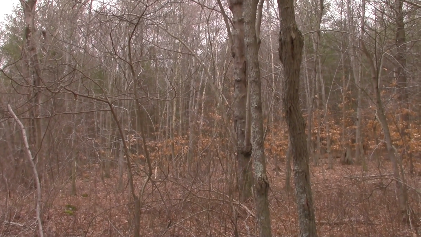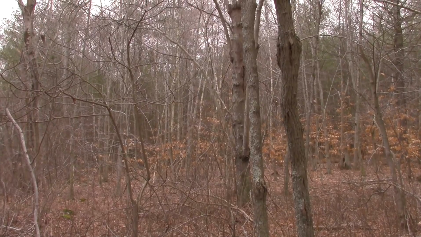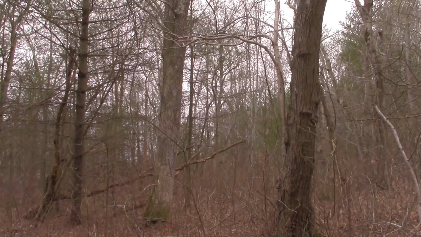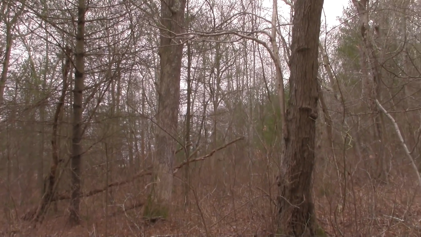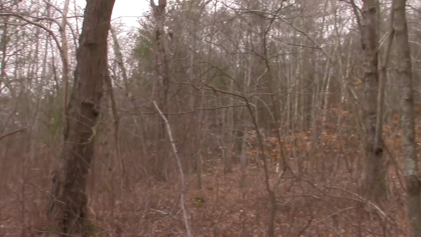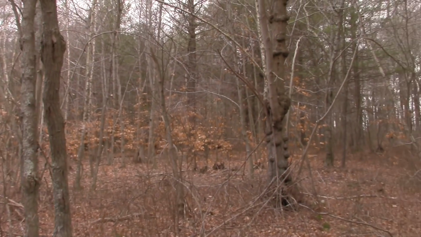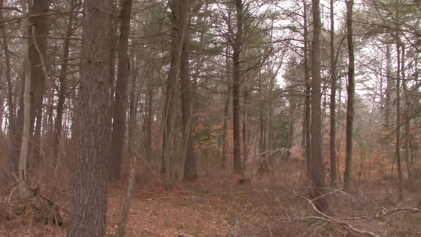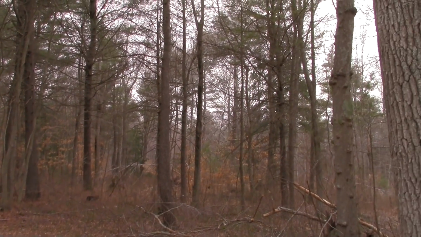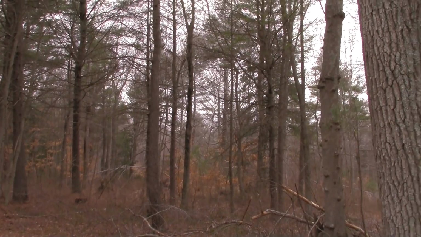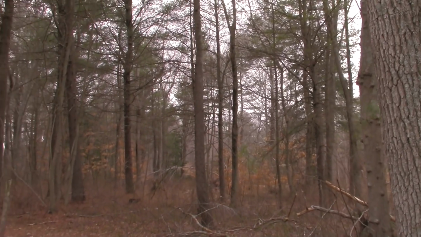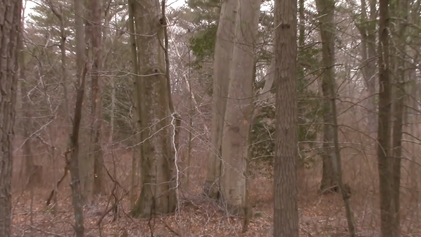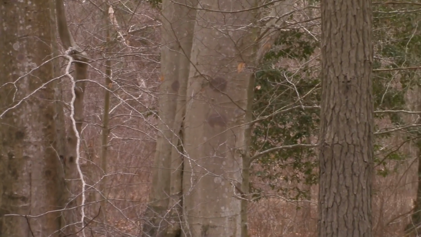So a quick glance can tell you a lot. There's a couple white oaks. There's also red oaks, northern red, in this forest. So by and large, we have eastern white pine. We have beech, some outstanding examples.